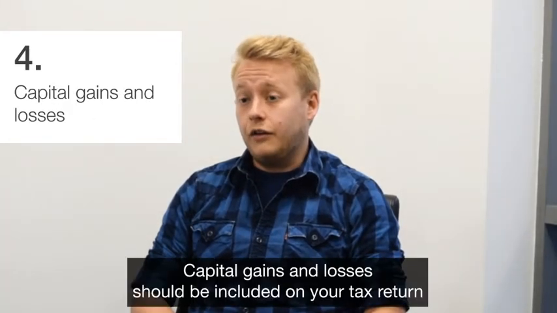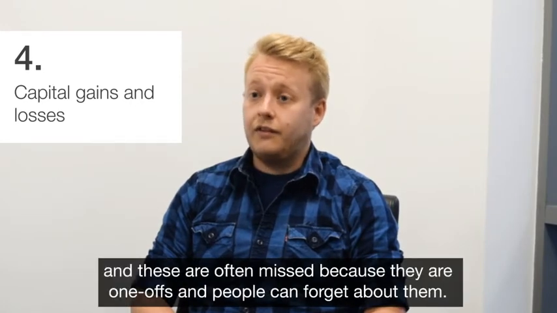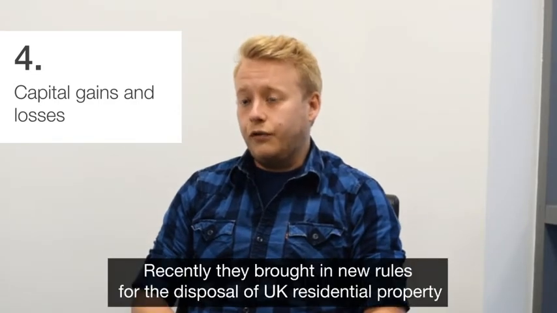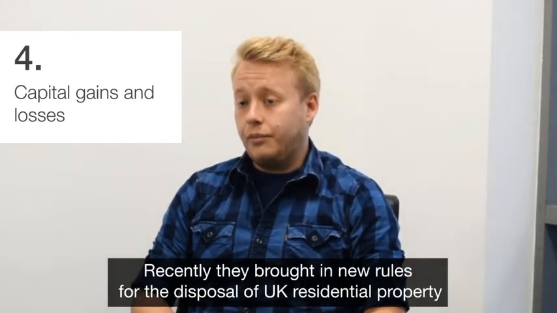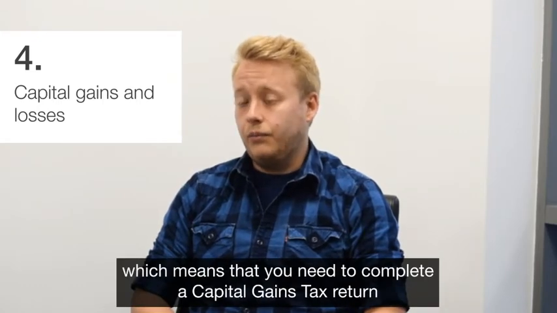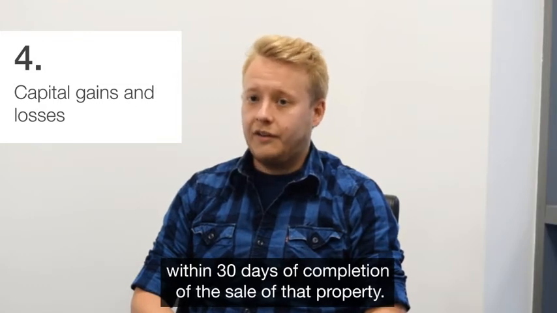Capital gains and losses should be included on your tax return, and these are often missed because they are one-offs and people can forget about them. Recently they've brought in new rules for the disposal of UK residential property, which means that you need to complete a capital gains tax return within 30 days of completion of the sale of that property.